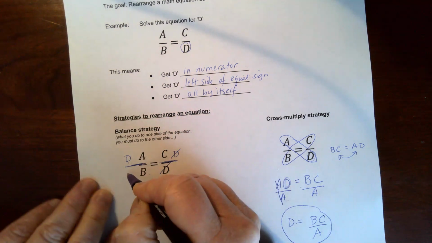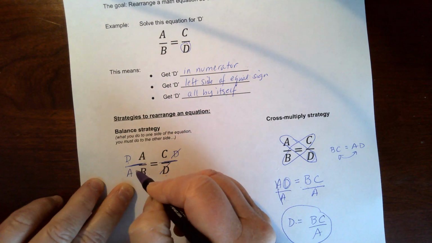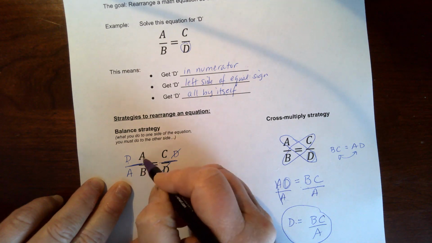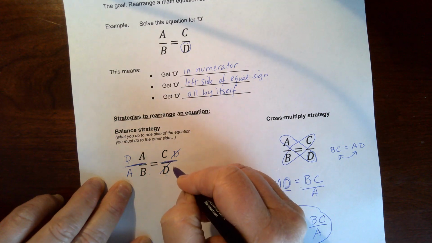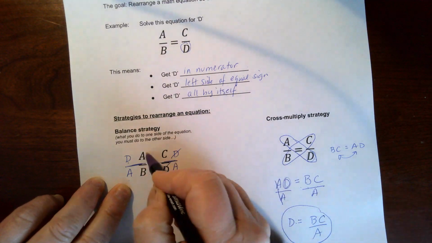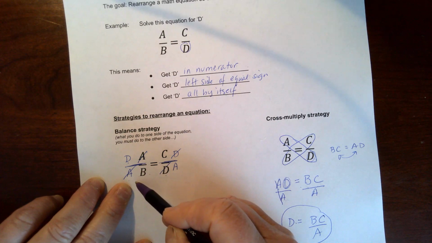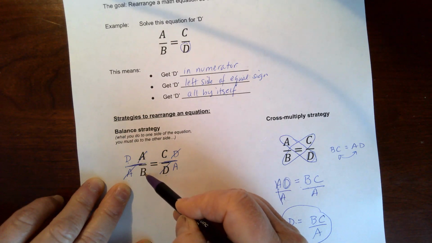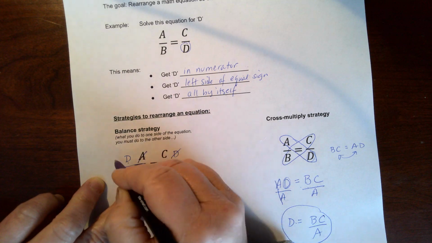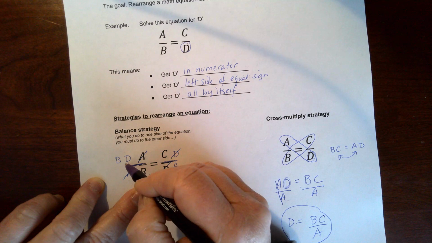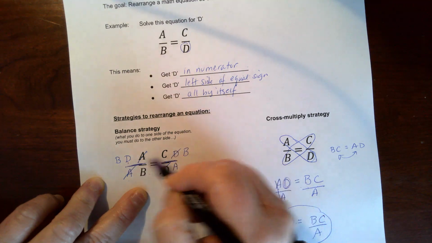So if I start by dealing with the A, I'm going to divide by A so that it cancels here. But if I'm dividing by A on the left side, I have to divide by A on the other side. So I'm going to cancel out the A's on the left side. But now I have D over B. I want to get rid of B. Since B is in the denominator, I'm going to have to multiply this side of the equation by B, and I'm going to have to do the same over here.